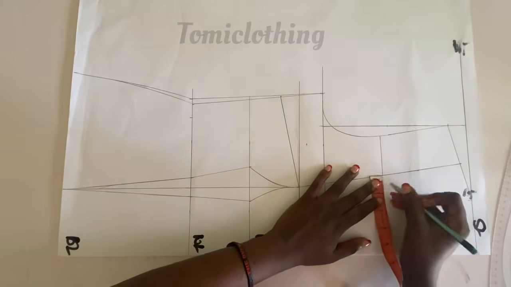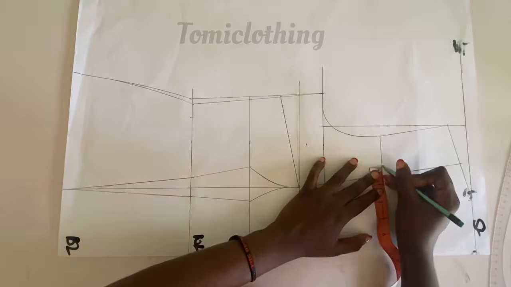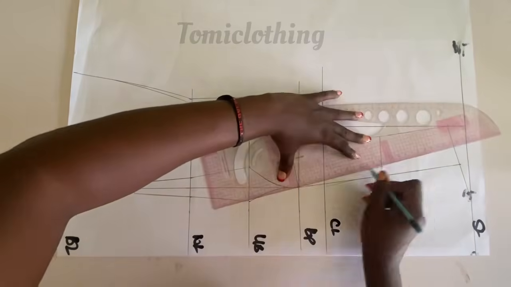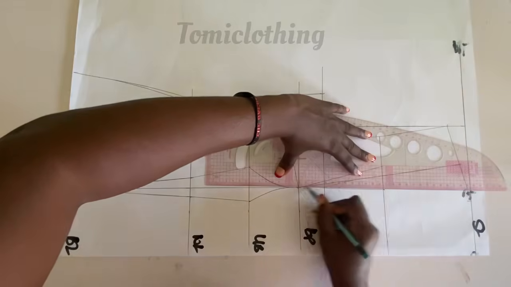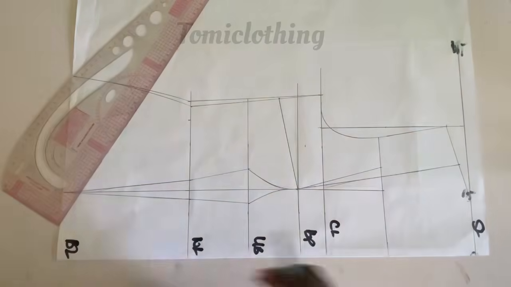Next up, we're going to contour it. On the center front I mark 0.75 and by the side I mark 0.5. So you connect it to the bust point this way. That means we are contouring the over bust. So we are tightening that place. That's what it means.